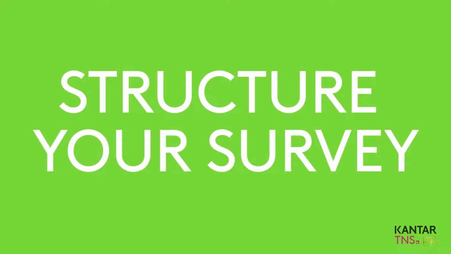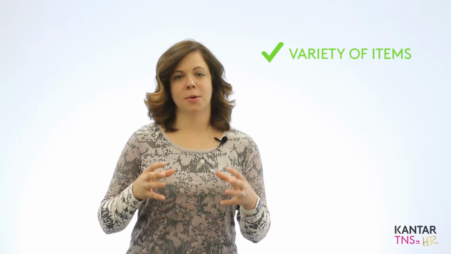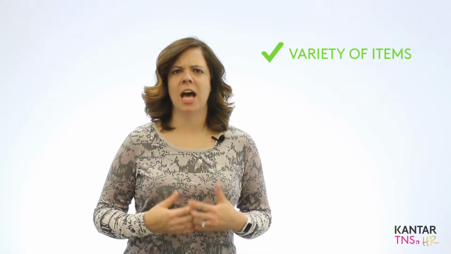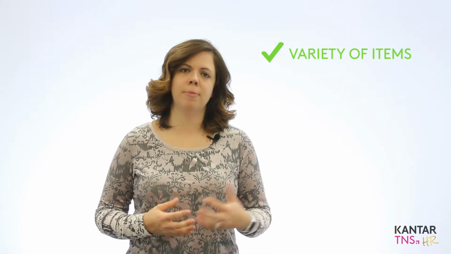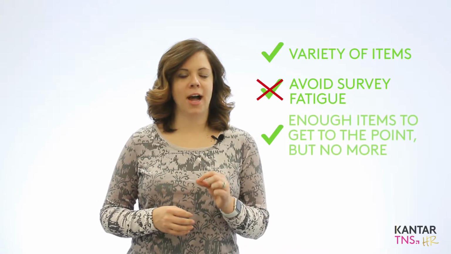Tips for designing your survey. Make sure your survey is asking a variety of items. Too many items about one topic, too many items, for example, about immediate supervisor, or too many items about availability of resources is going to bog down your survey. There's enough time afterwards to go over and have conversations with those employees, have focus groups, have a follow-up conversation to understand what they really meant by that. Don't get into areas with survey fatigue by asking 6, 7, 10, 15 items about the same topic. Use enough items to make sure you're getting to your point, but no more.